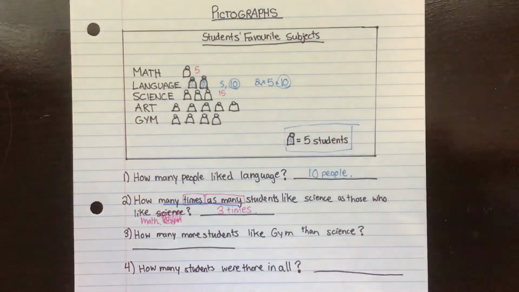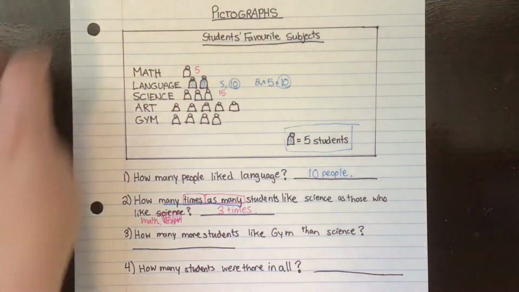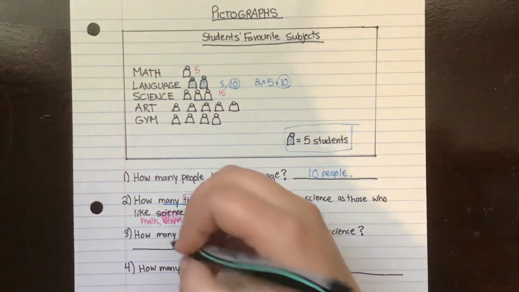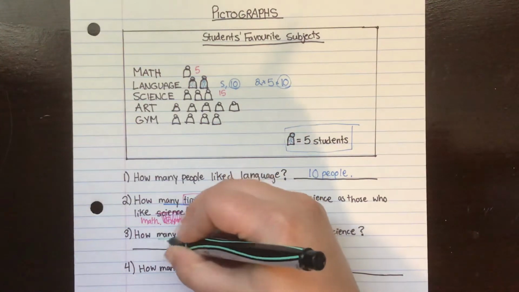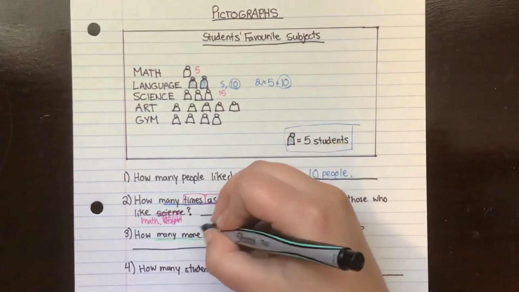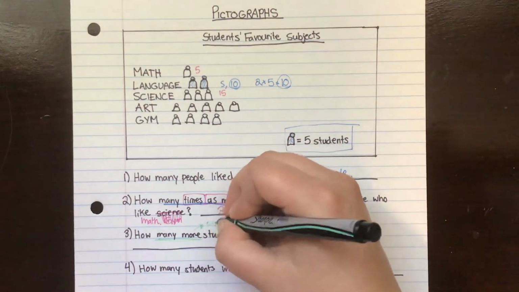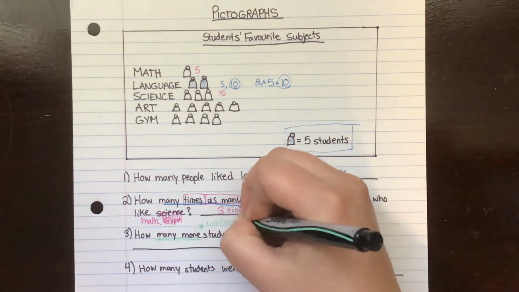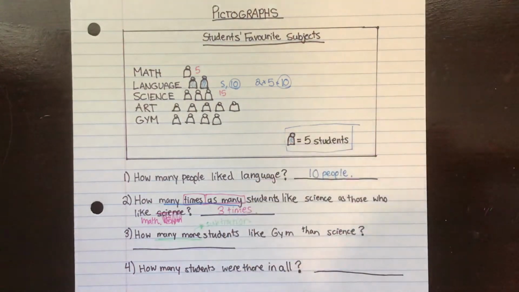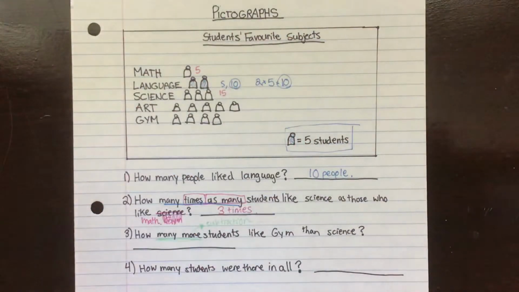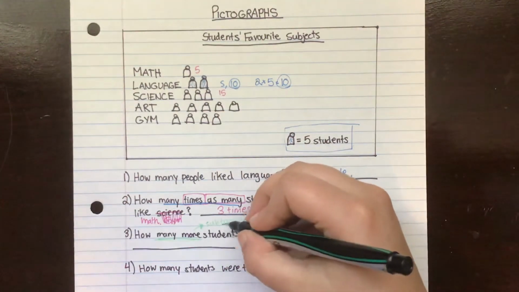Next, let's look at number 3. How many more students like gym than science? So how many more? Whenever we see how many more, that gives us a little hint that it is a subtraction question. That is really hard to see, so I'm going to switch my pen out there. So that's subtraction.